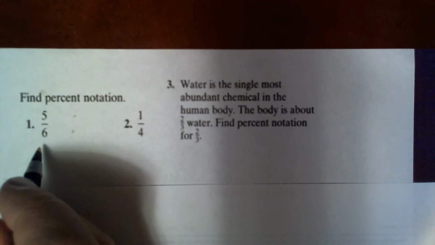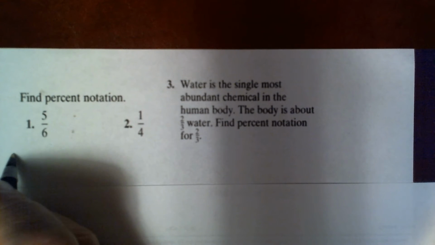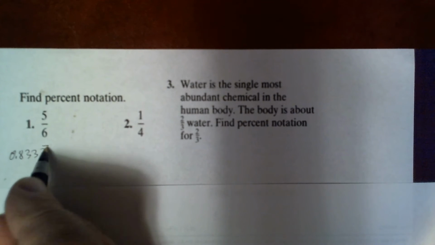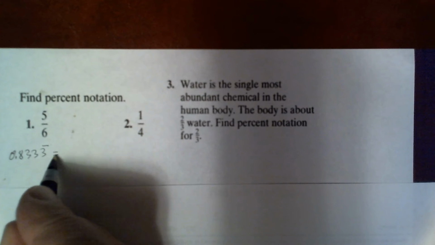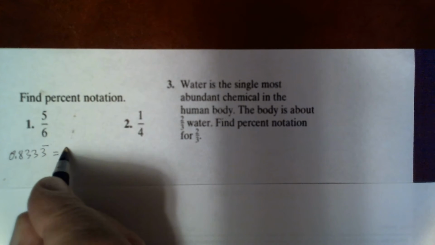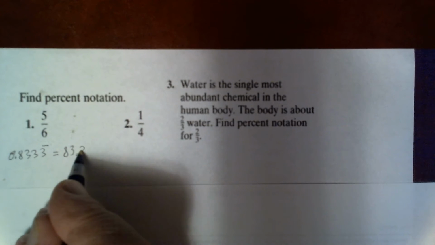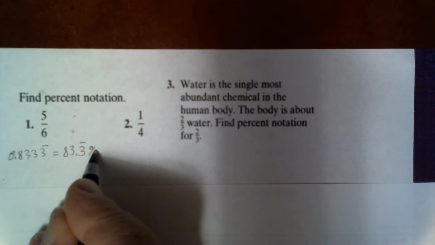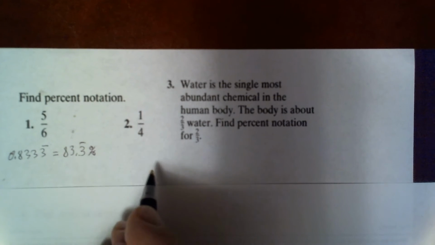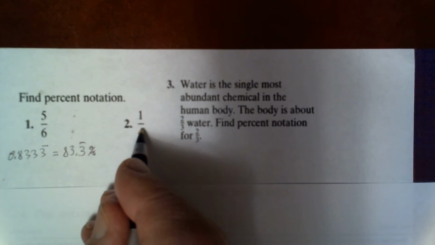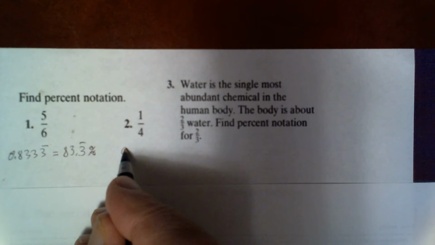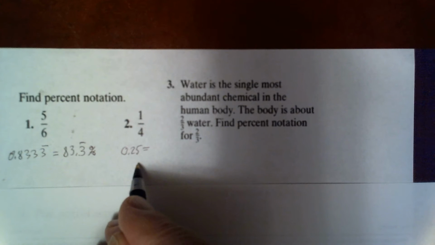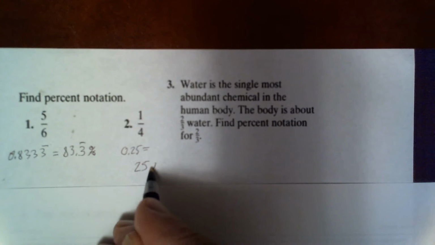When we divide 5 by 6, we get the decimal notation 0.833, and it's repeating 3. Then in percent notation, we move the decimal 2 places to the right. So we have 83.3, and that would be a repeating decimal. So 83.3% with a bar over the 3. 1 divided by 4 is 0.25. We move the decimal 2 places to the right, and that will give us 25%.